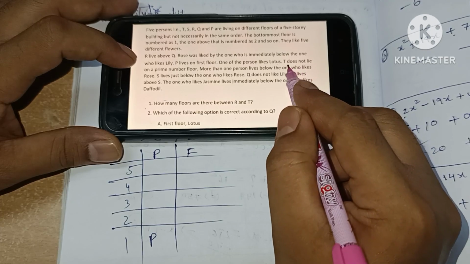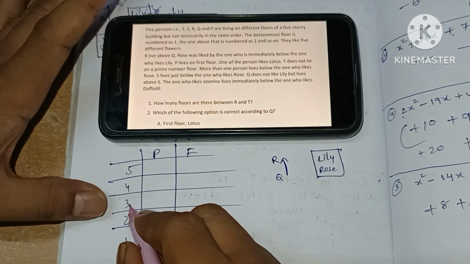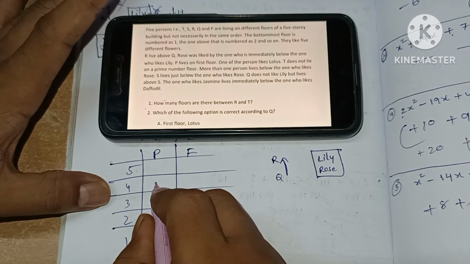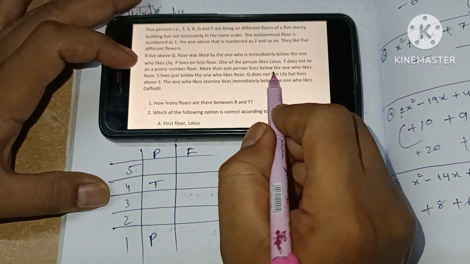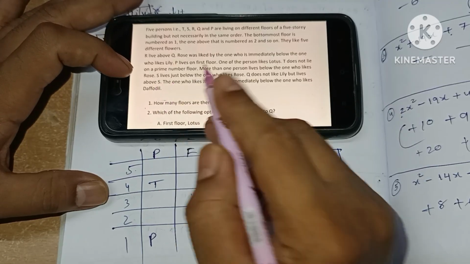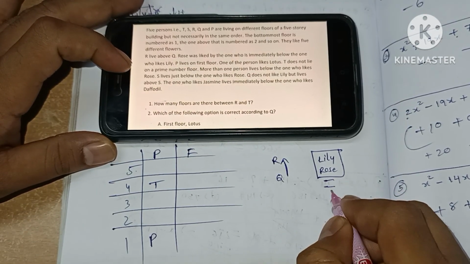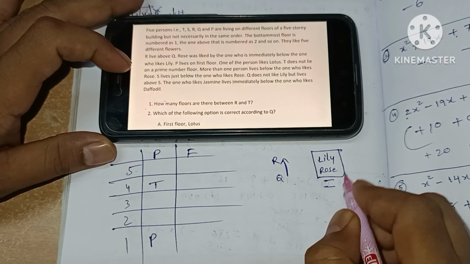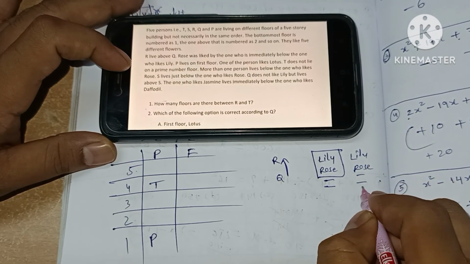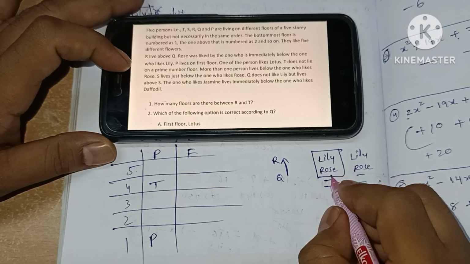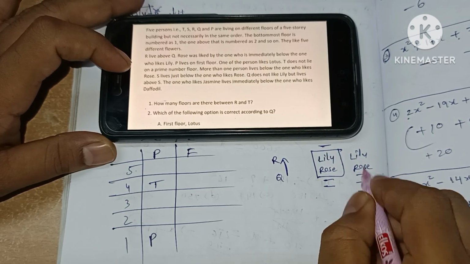T does not live on the prime number floors. This is a prime number, this is a prime number, and this is a prime number. So this is the place for T. More than one person lives below the one who likes Rose. So below Rose, more than one person means either 2 or 3. Lily, Rose, 1, 2, 3. In this case, it might be 1 on the top. Here there are 5 people.